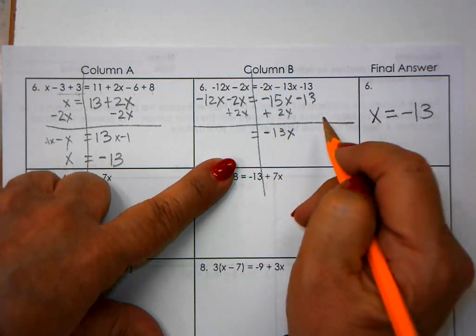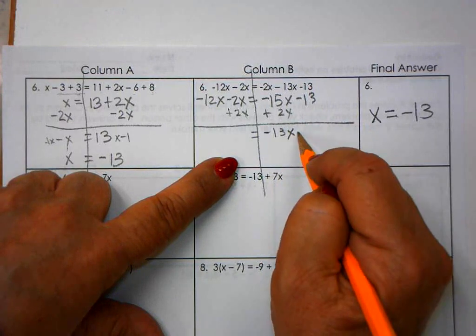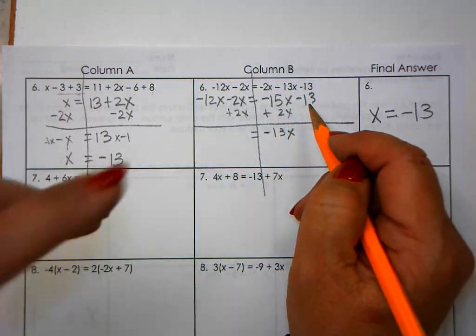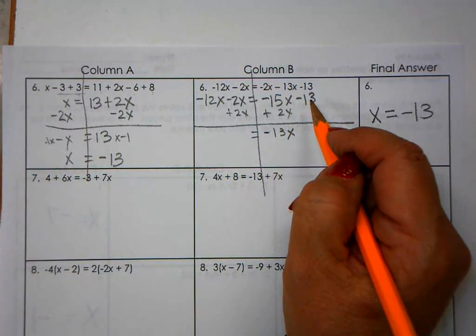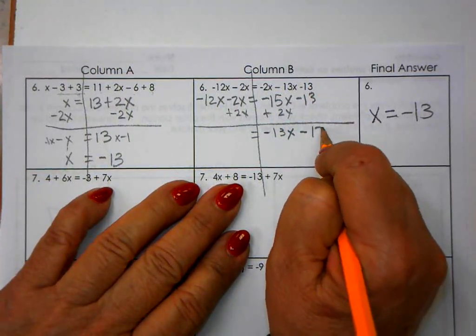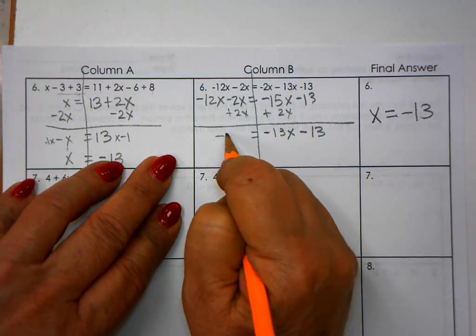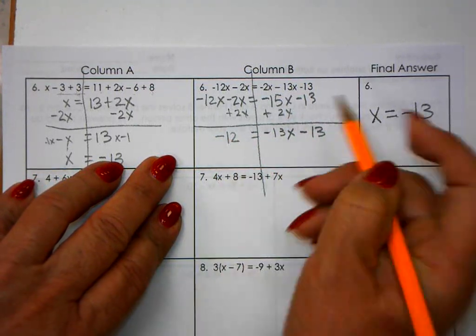Okay, and minus 13. I got sidetracked because I thought I heard something outside. And over here, I'm left with a negative 12.